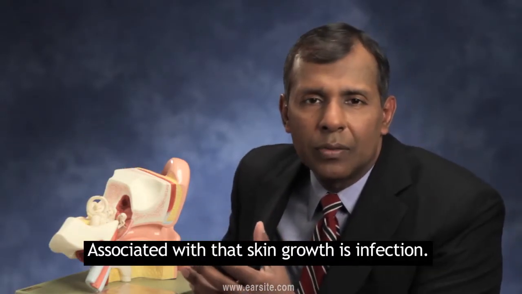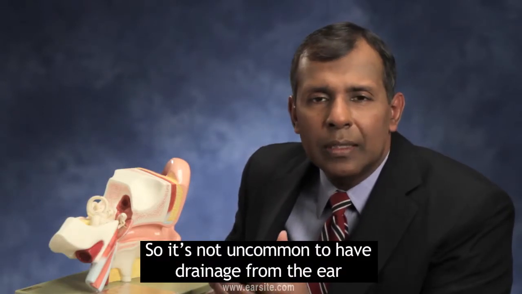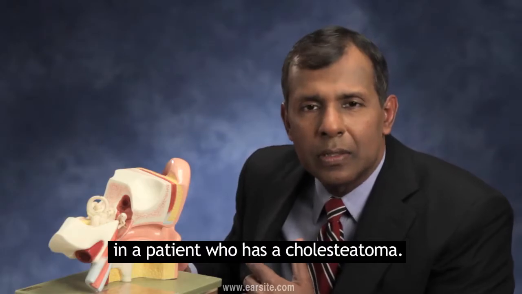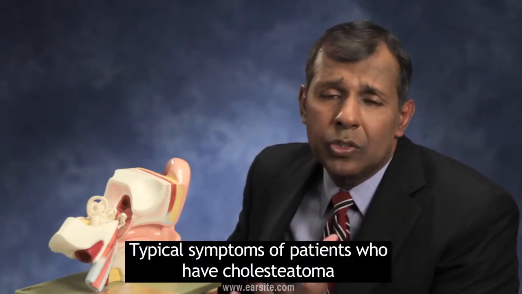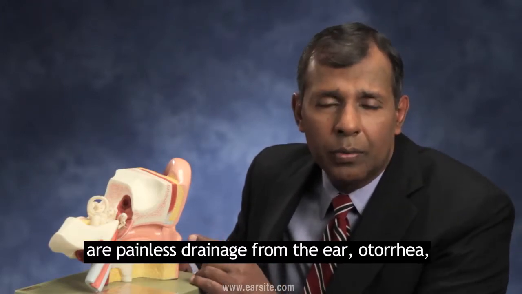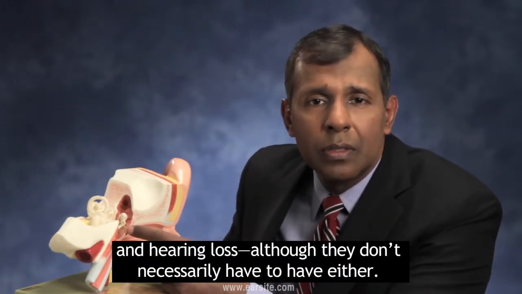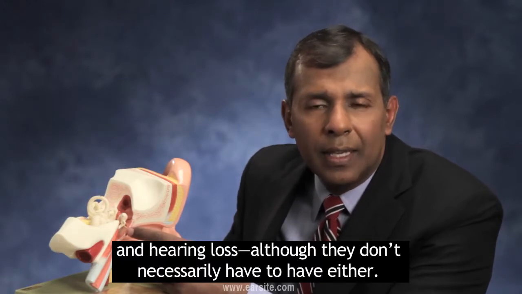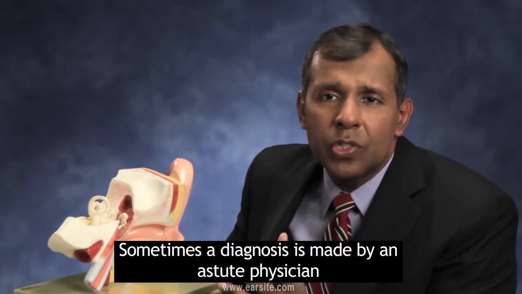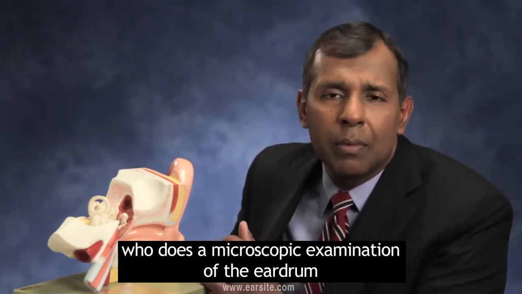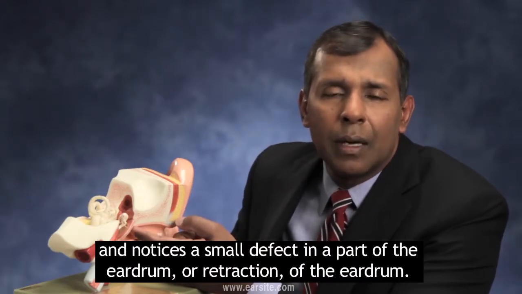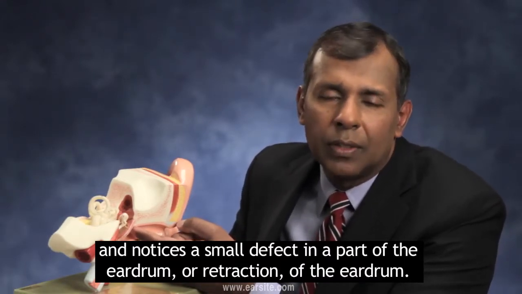Associated with that skin growth is infection. So it's not uncommon to have drainage from the ear in a patient who has a cholesteatoma. Typical symptoms of patients who have cholesteatoma are painless drainage from the ear, otorrhea, and hearing loss, although they don't necessarily have to have either. Sometimes a diagnosis is made by an astute physician who does a microscopic examination of the eardrum and notices a small defect in a part of the eardrum or retraction of the eardrum.